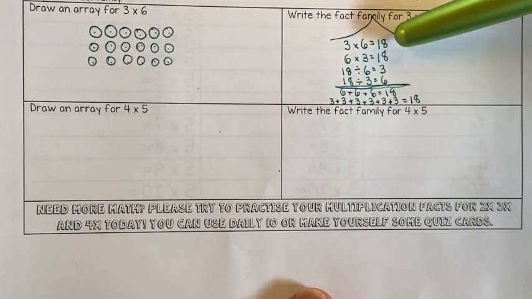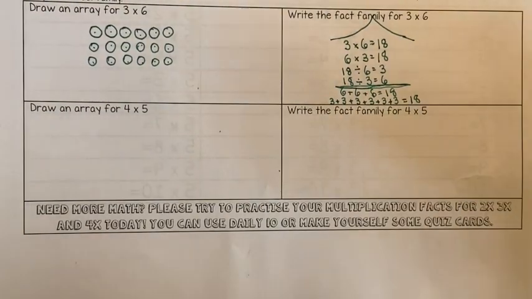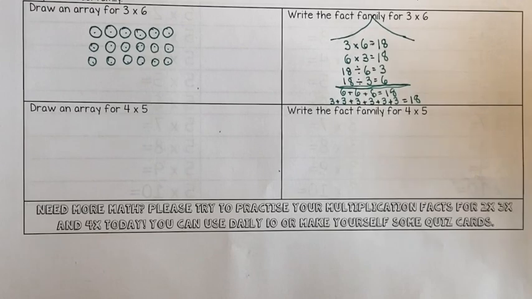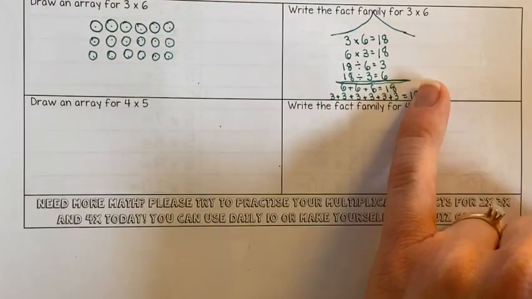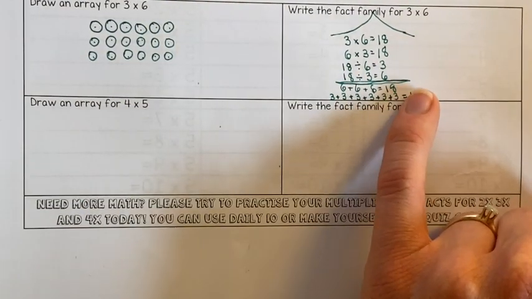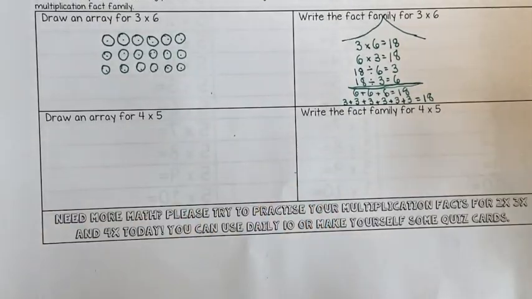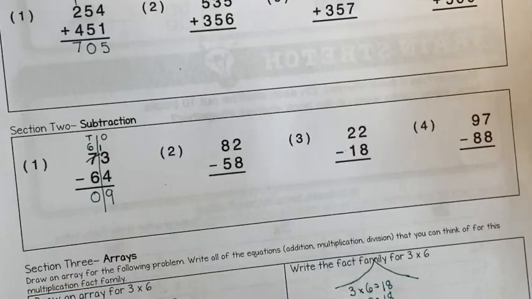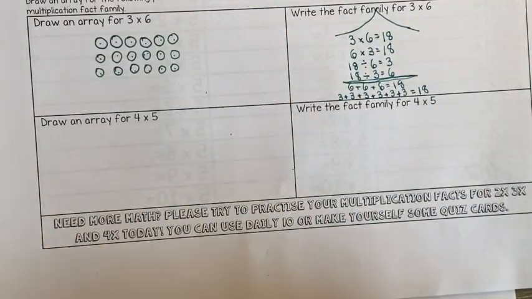So again, if you're not sure about the fact family, I did a whole video lesson. It's very slow, it's very in detail, and it's available on the bonus math playlist. I think it might even be the only one on the bonus math playlist right now. But you can check that out for a deeper explanation of these fact families if you're not sure, and then you can do this, okay? So I just want to see your very best work. Send me some addition, some subtraction, and some arrays. If you need more, please check out Daily 10 or make yourself some quiz cards.